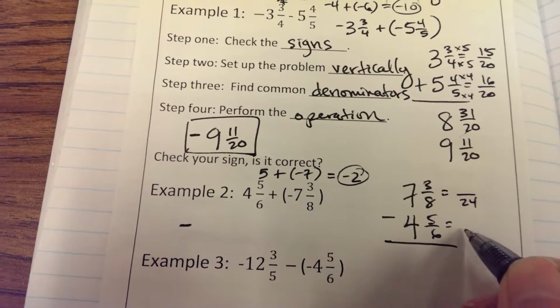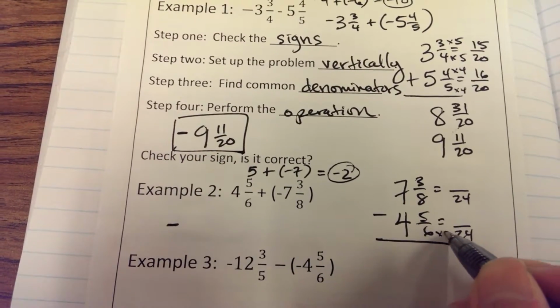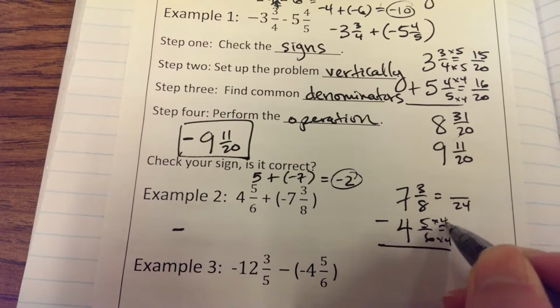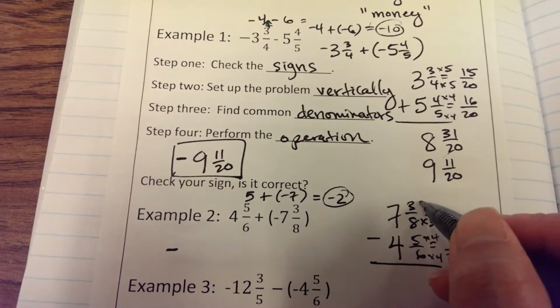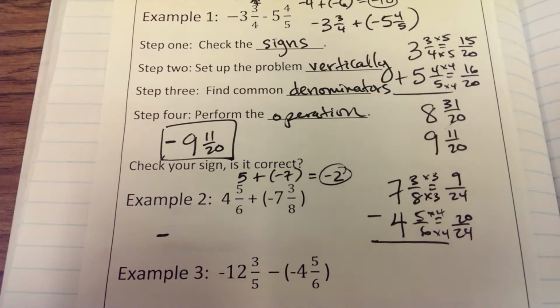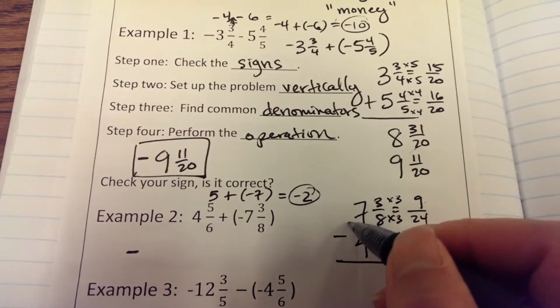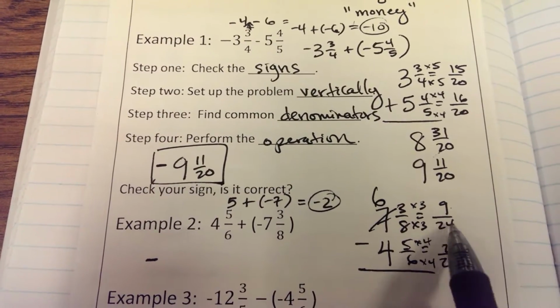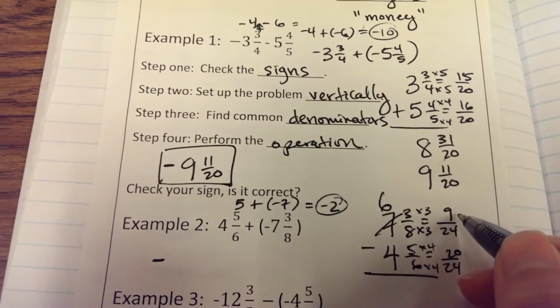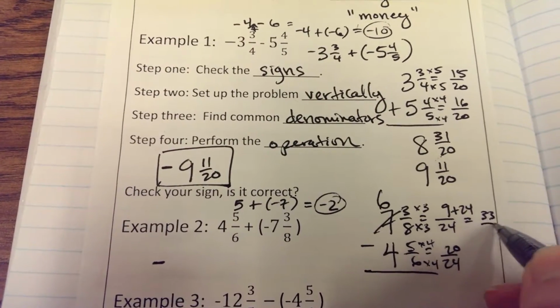The least common multiple is 24. That's the smallest number they both go into. 6 times 4 is 24, so then 5 times 4 is 20. And 8 times 3 is 24, so then 3 times 3 is 9. Now, we're subtracting here, and we cannot do 9 minus 20, so you will have to borrow. The 7 becomes a 6. If you borrow a whole, you can see there's 24 pieces in a whole. So if you borrow a whole, you're adding another 24 pieces to the 9. That gets you to 33/24.